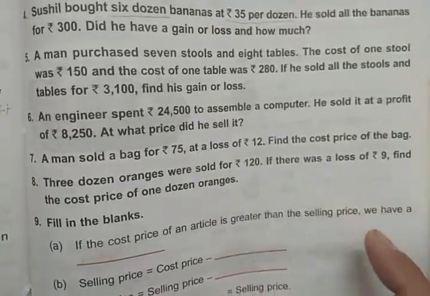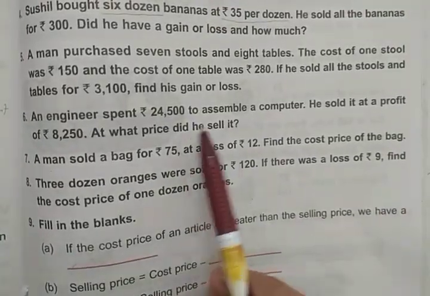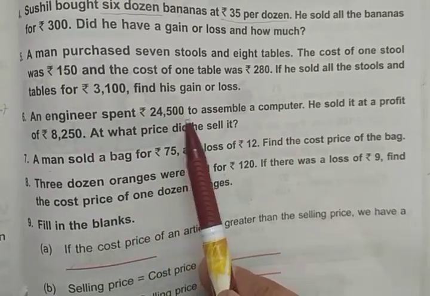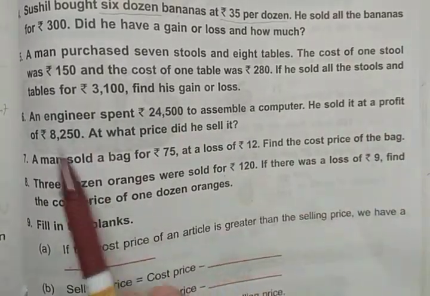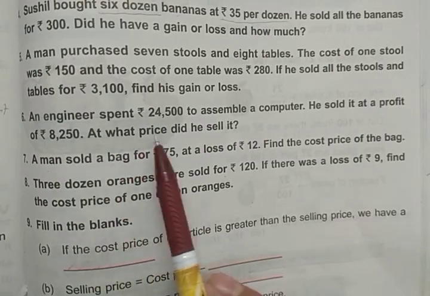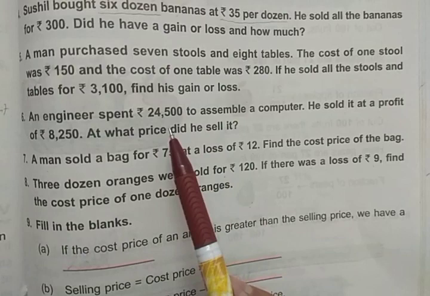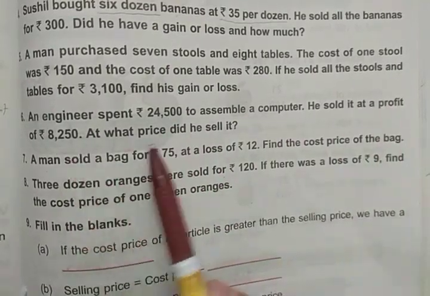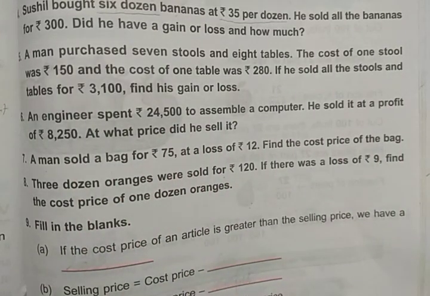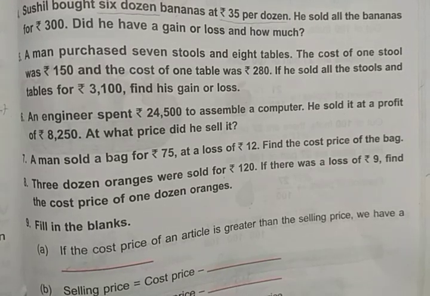An engineer spent rupees this to assemble a computer. This is the cost price of the computer. He sold it at a profit of rupees this. At what price did he sell? So very easy question, direct question. You have to try it yourself, because cost price is given, profit is given. You have to find out the selling price. So just apply the formula and you will get the answer.